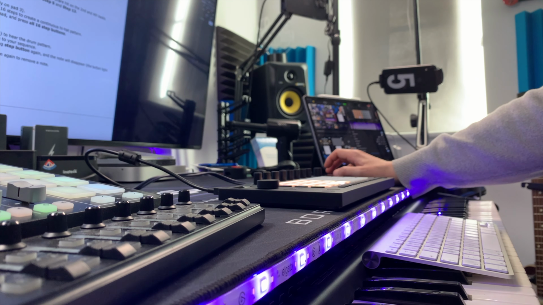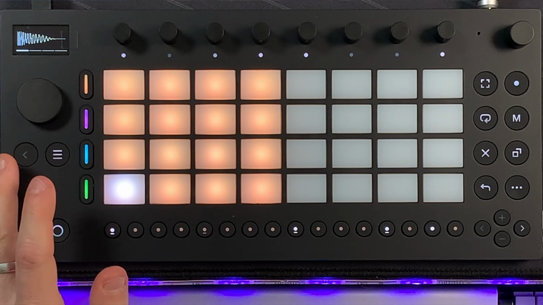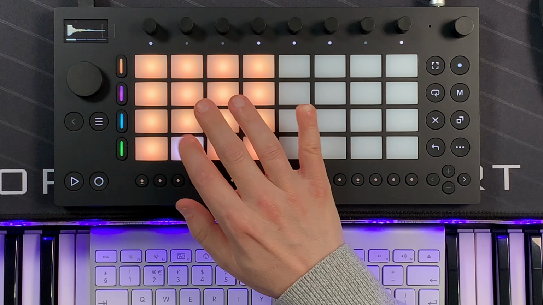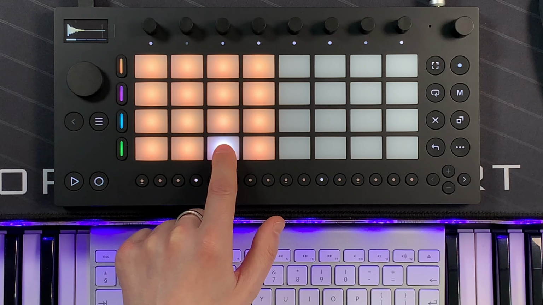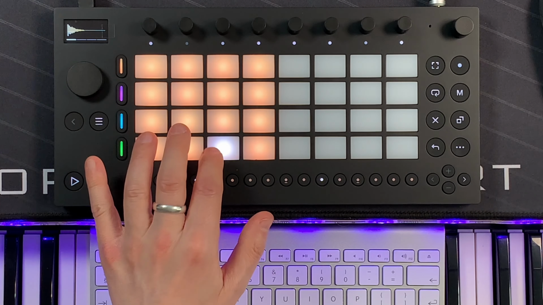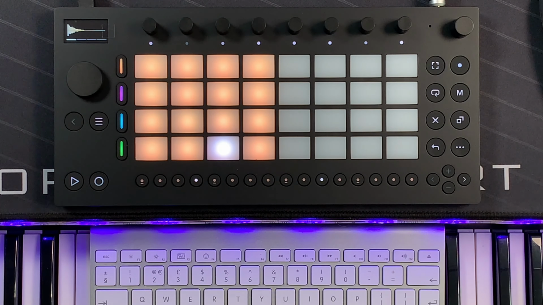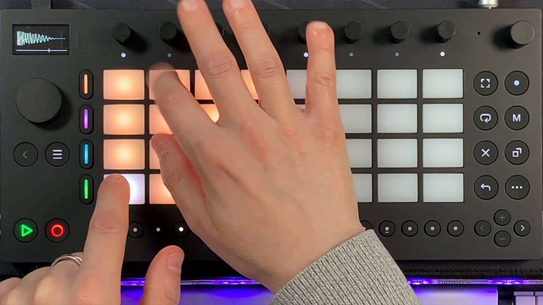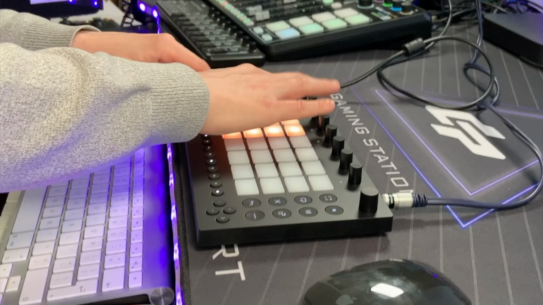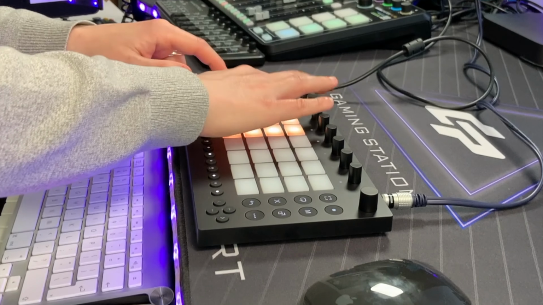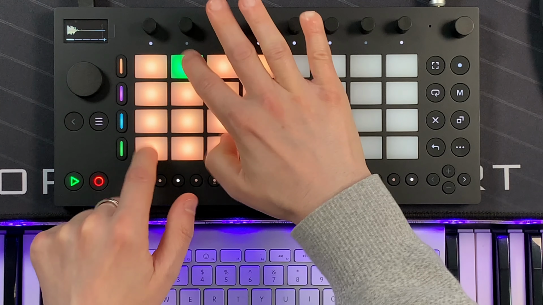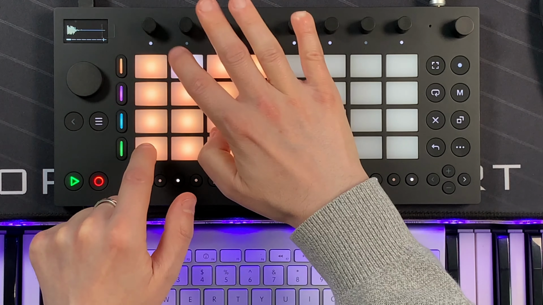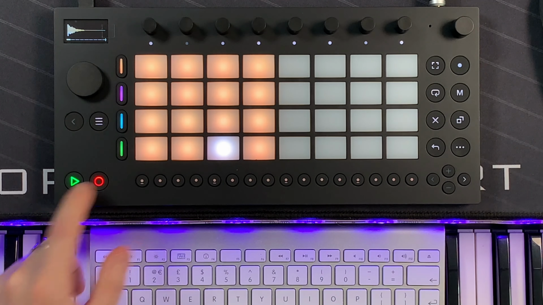Let's create our basic kick drum pattern. So pad 1 is usually the kick drum pad. Snare drum pattern is usually pad 2. Hi-hat's usually on 3. And then what you can do is press record. And then press stop once you've recorded.